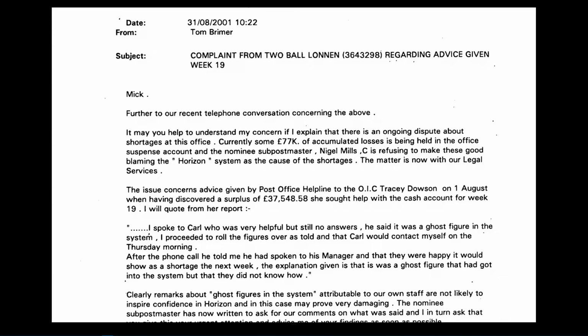So, because it's a nominee sub-postmaster, it's not a sub-postmaster, it's a nominee. Yes. They will have their own branch manager, for want of a better phrase. The term officer in charge is just referring to that person, the person in charge of that branch. And can you just remind us why there would be a nominee sub-postmaster?